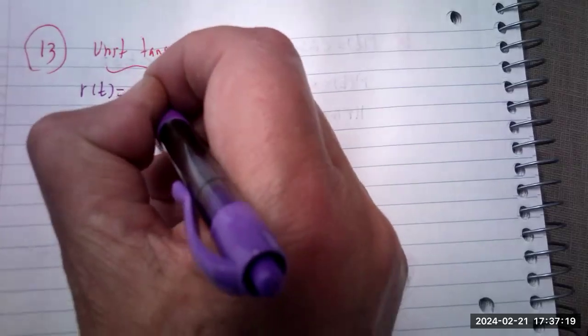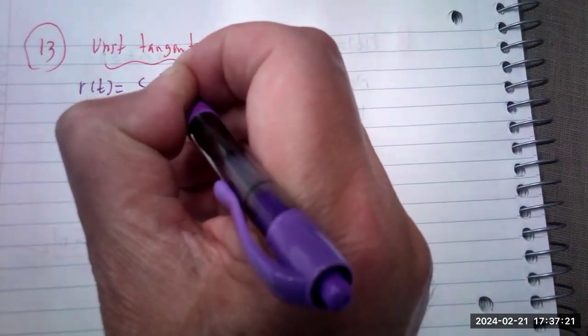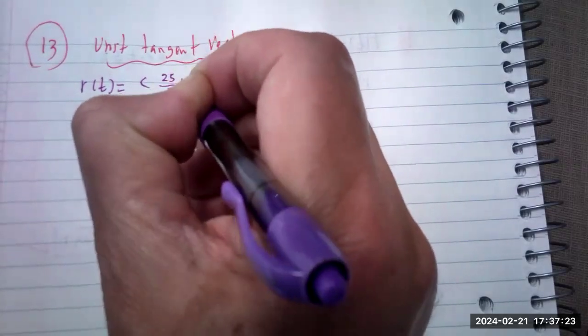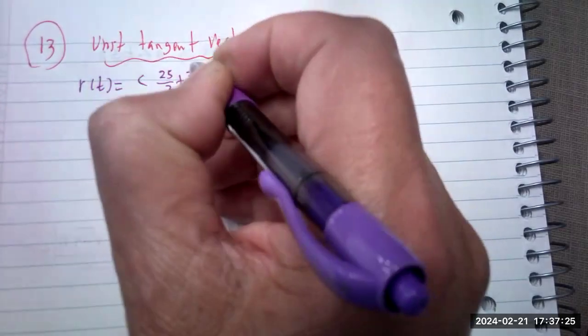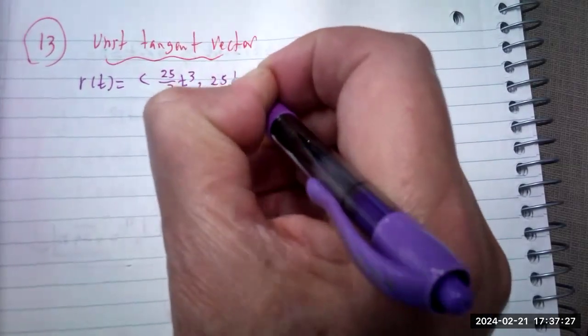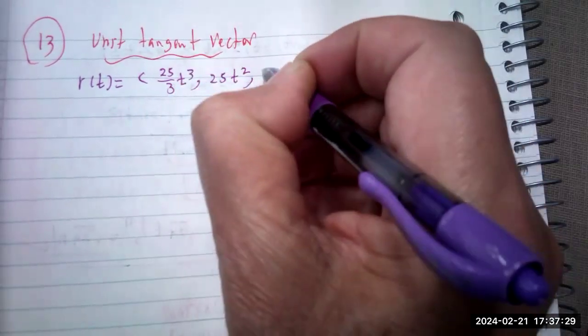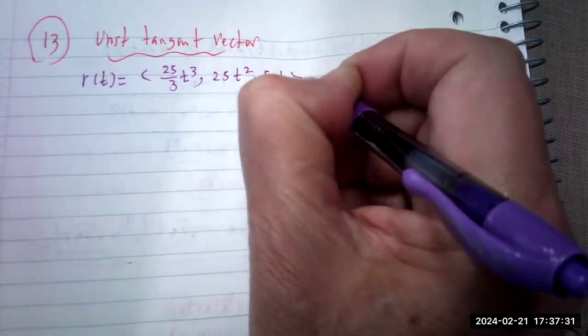The normal one takes time, but we usually give you something very close to the helix, so you should be able to do it right away for us. Okay, so the first part, r of t is 25 over 3 t cubed, 25 t squared, and 50 t.